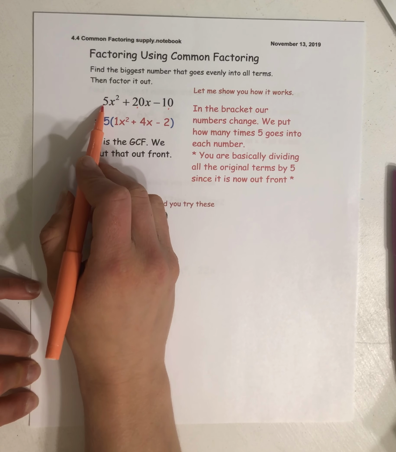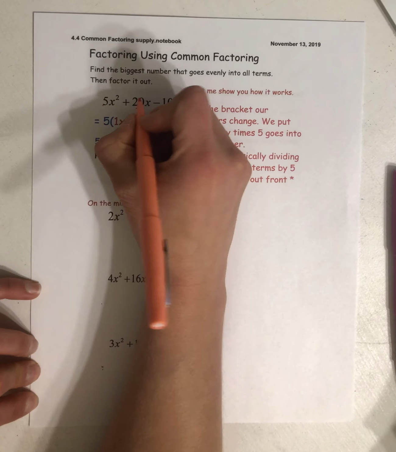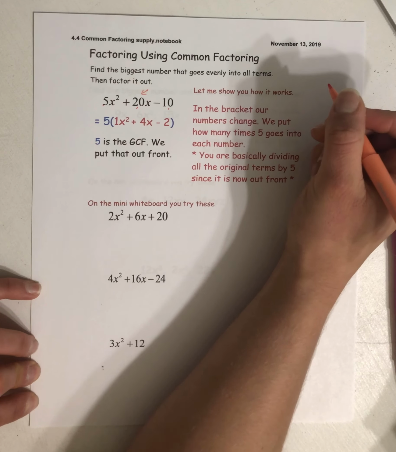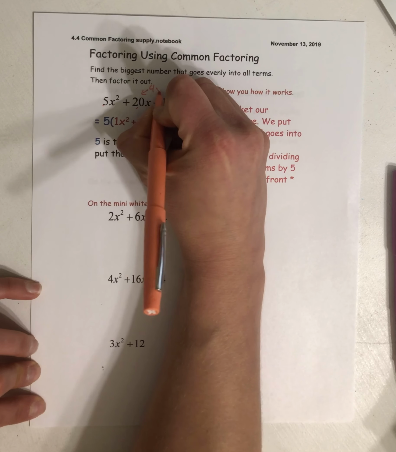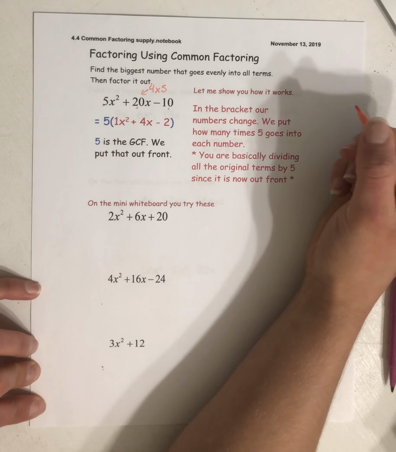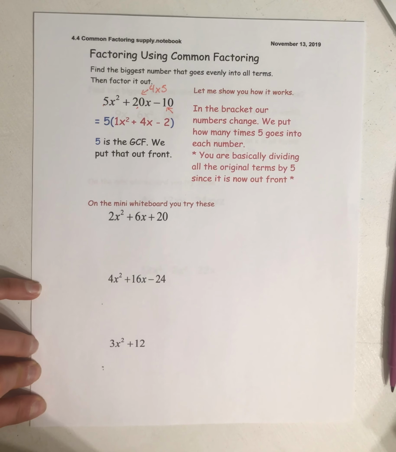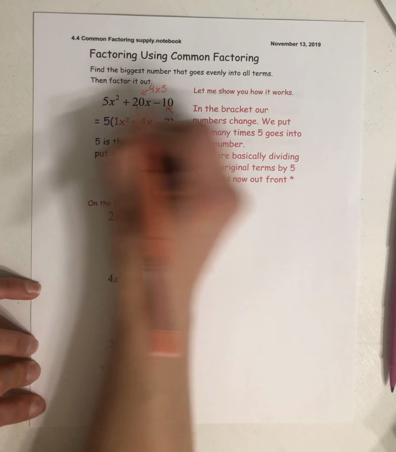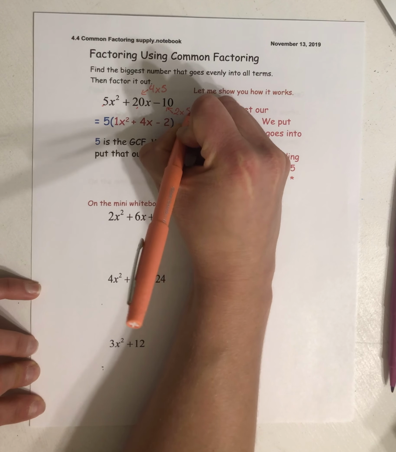So can 5 go into 20 evenly? Yep, because 4 times 5 equals 20. And can 5 go into 10 evenly? Yep, 2 times 5 goes into 10.